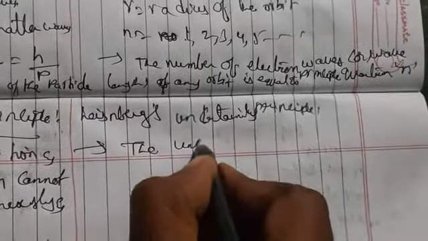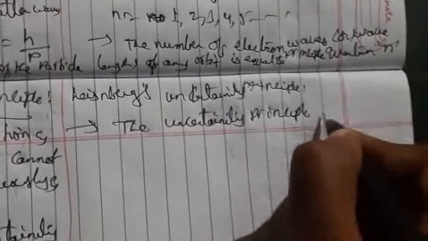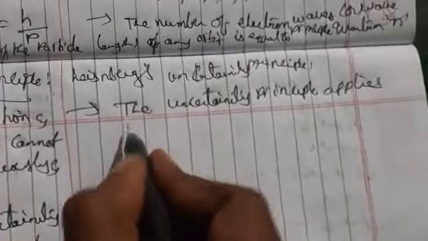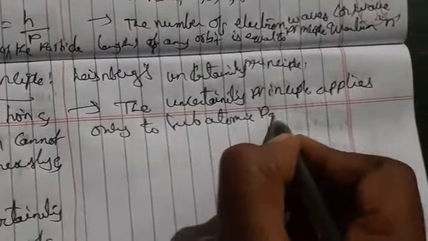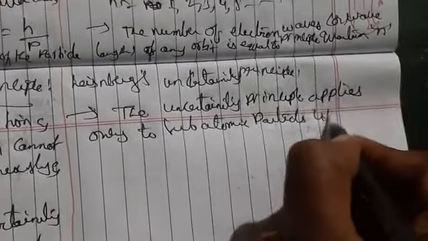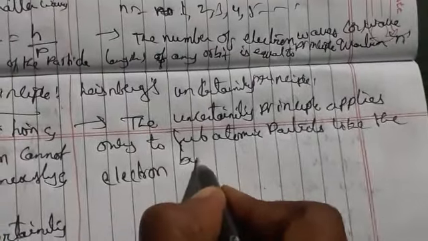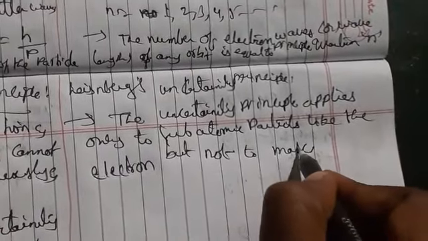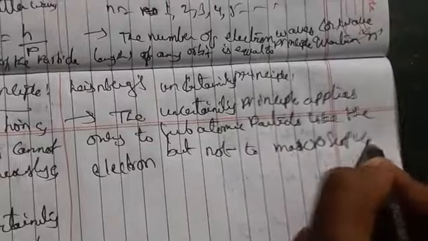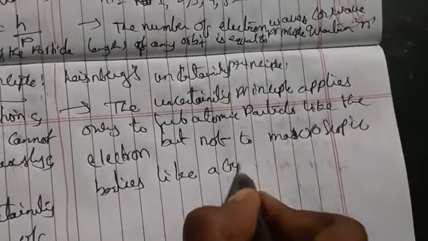So what happens? The uncertainty principle applies only to subatomic particles like the electron, meaning it can explain only the electron but not macroscopic bodies, meaning large items like a cricket ball. So this is nothing but the uncertainty principle.